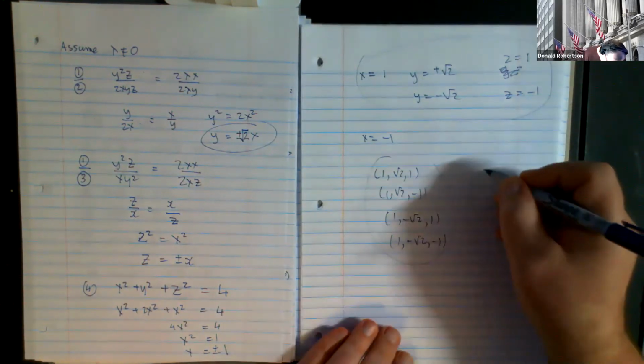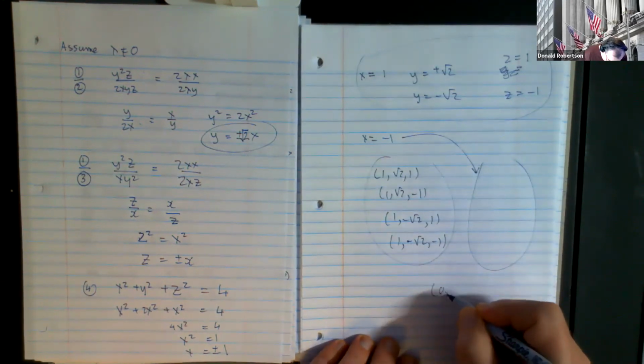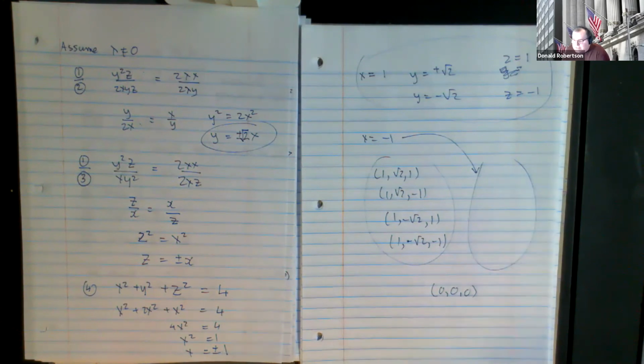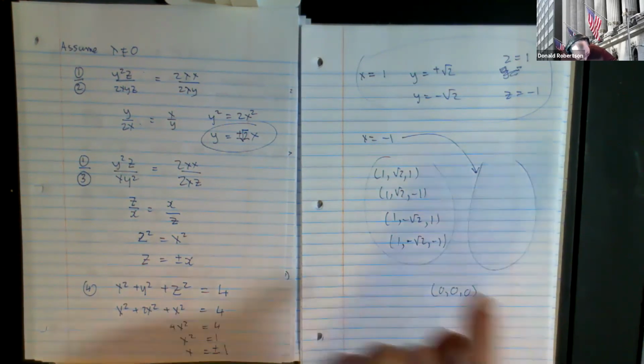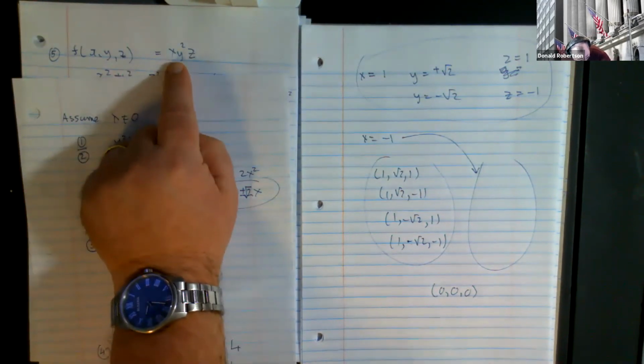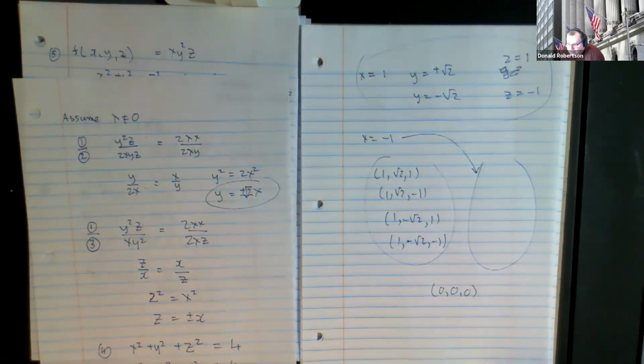And then there's another 4 from here, which I'm not going to do. And then we've got 0, 0, 0. So altogether, there are going to be 9 different points. Have fun. For those 9 different points, you will calculate the function value, and the biggest answer is the absolute max, and the smallest answer is the absolute min.